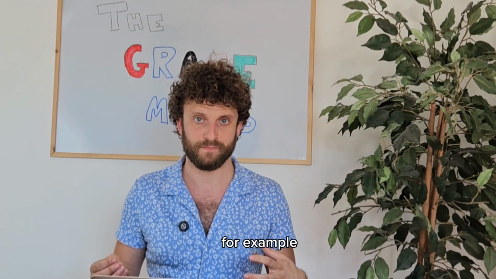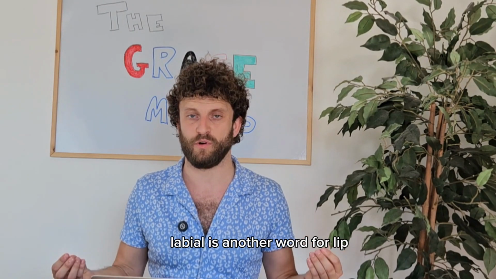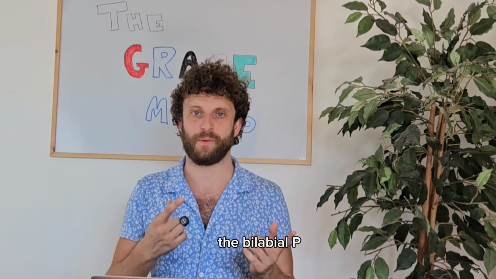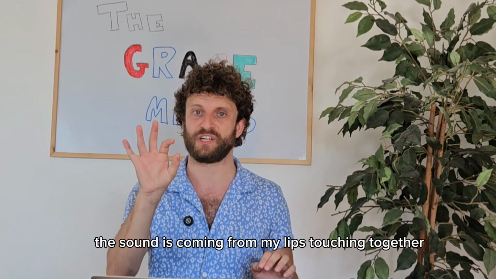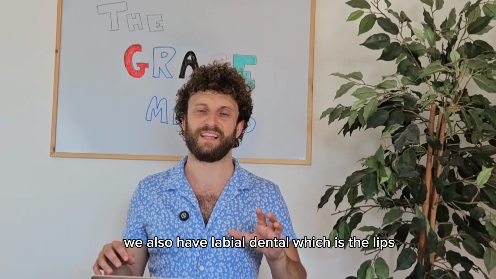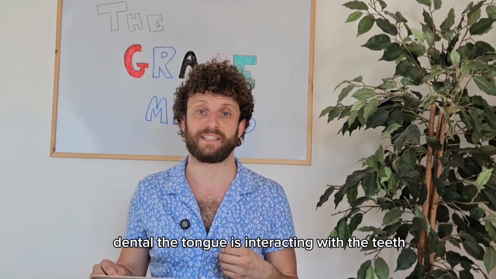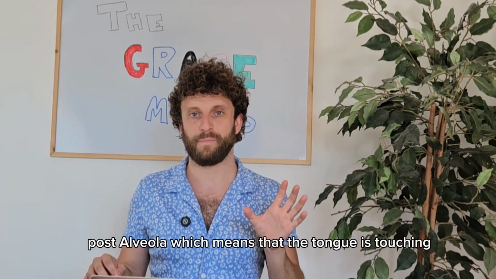For example, bilabial. Bi just means two. Labial is another word for lip. So bilabial would be the P sound, the bilabial. P. The sound is coming from my lips touching together. We also have labiodental, which is the lips and the teeth interacting. Dental, the tongue is interacting with the teeth. Alveolar, which is the tongue touching the ridge, which I explained to you in the last video.